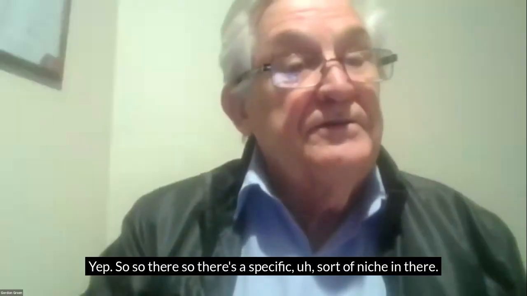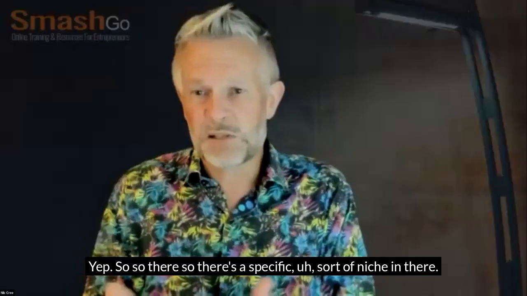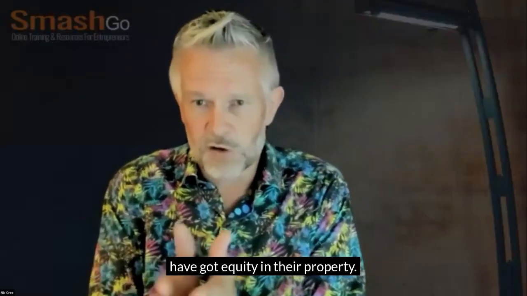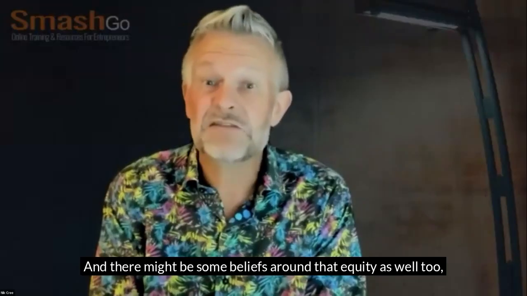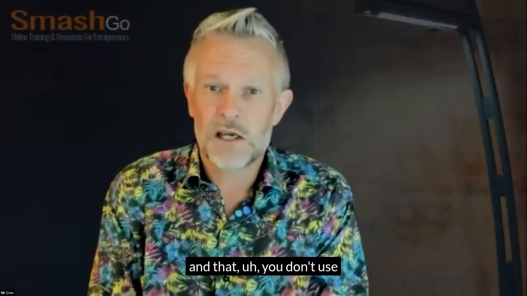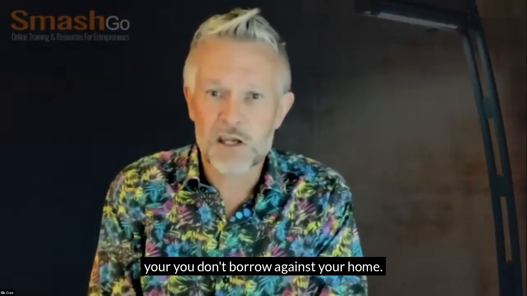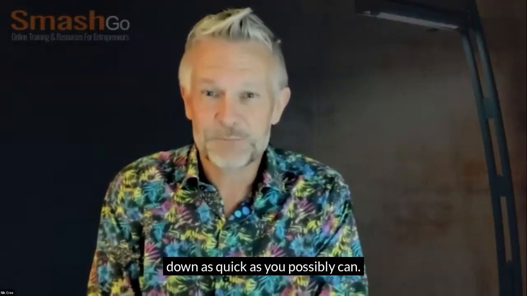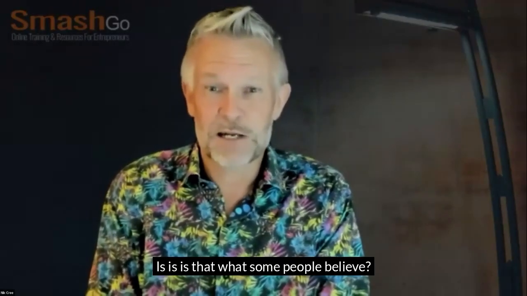Obviously, a lot. So there's a specific niche in there. It's still quite a broad one, but it's people that have got equity in their property, and there may be some beliefs around that equity as well, in that you don't borrow against your home. You need to pay your home down as quick as you possibly can. Is that what some people believe?